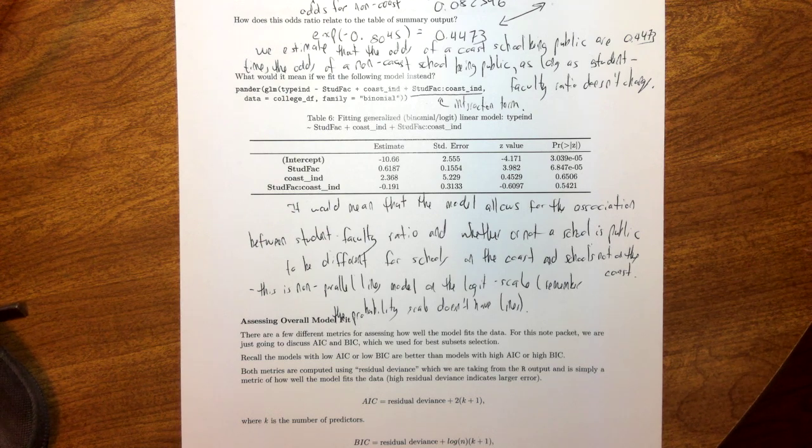So we'll wrap up this little introduction with a couple of ways to assess overall model fit. As always, let me know if you have any questions about anything.